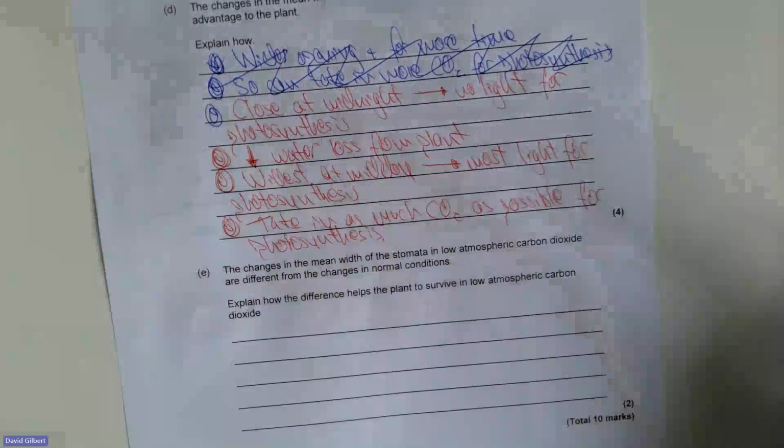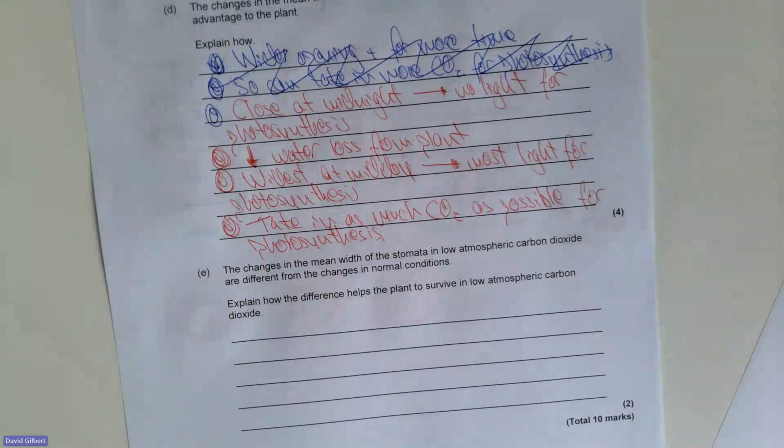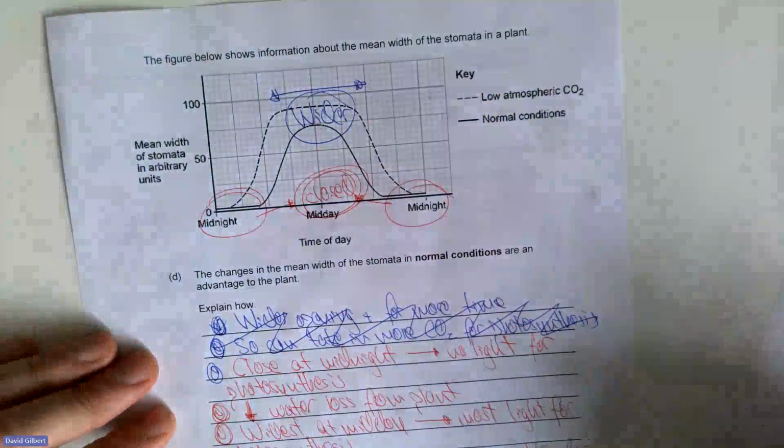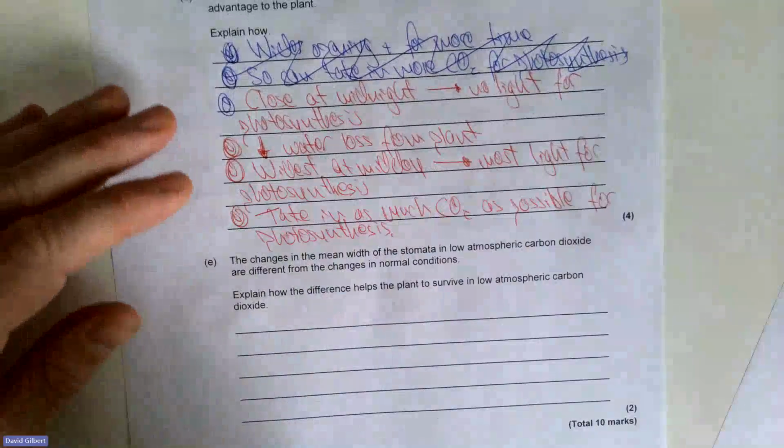The question below reads: explain how the difference in the stomata width helps the plants survive in low atmospheric carbon dioxide. Let's come back to this point, where the graph tells us the stomata is wider for longer.